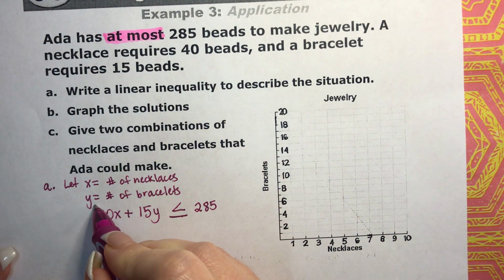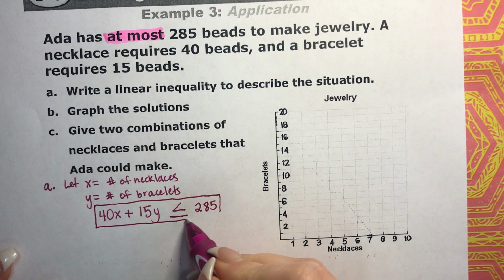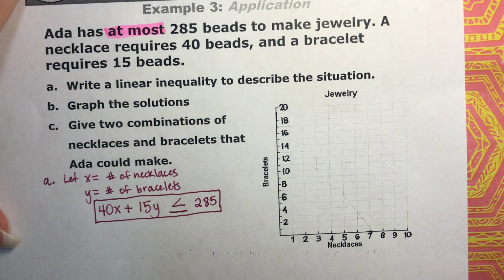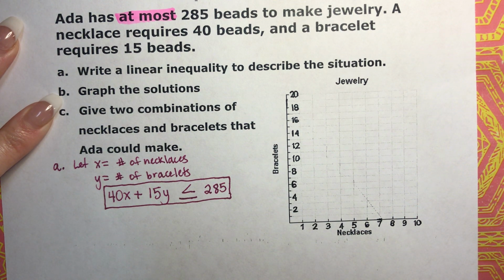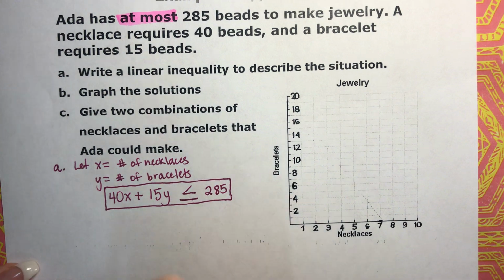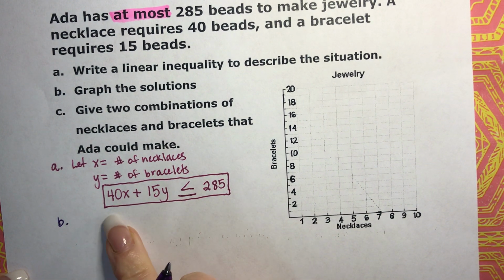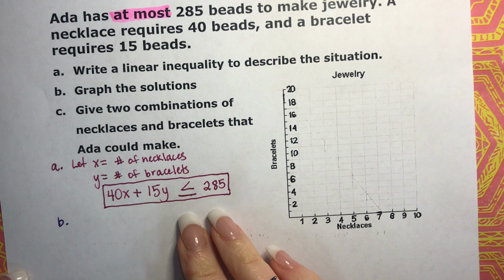So we have that written down right there. So that's it for A, write the linear inequality to describe the situation. Now we're on to B, which would be graphing the solutions. To graph it, we have to change up this linear inequality, because we need to put this in slope-intercept form, right?